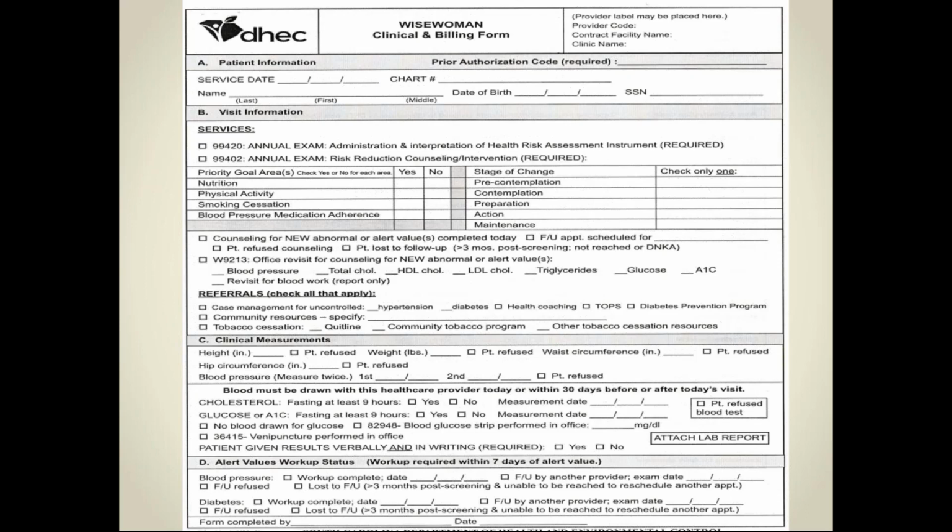During this form, you check the code for the visit, the annual visit. Then we have the risk reduction counseling part, and with that, the priority goals. When you're talking to your patient and giving them the options of what they can do, we ask that they check what applies to them in the priority goal.